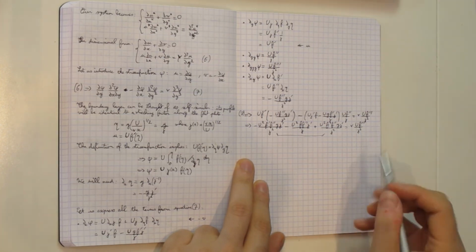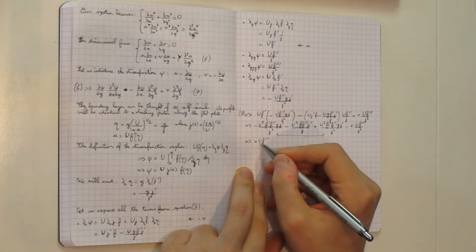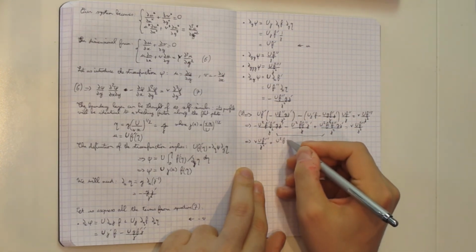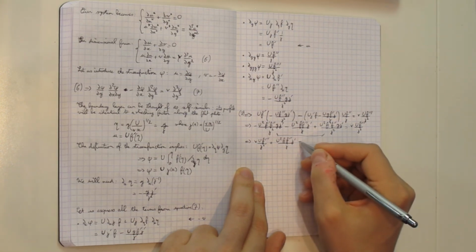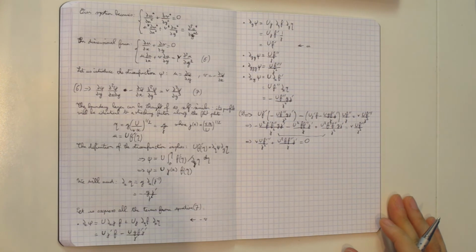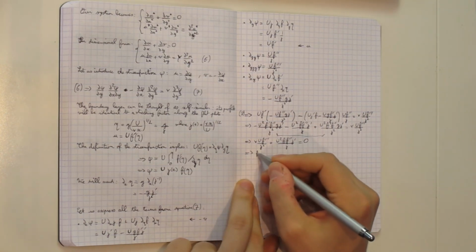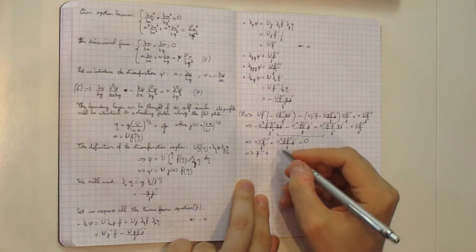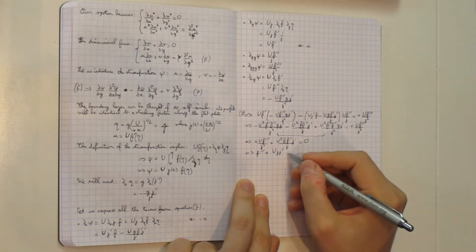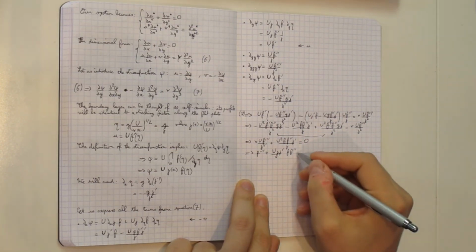So I'm going to just group everything with f triple prime on the left hand side. So I've got nu u f triple prime over gamma squared. That guy comes here, so I've got plus u squared f double prime gamma prime over gamma equals 0. I can of course simplify this a little bit by dividing everything by nu u over gamma squared to give me f triple prime plus u gamma prime f double prime over nu, and that is equal to 0.